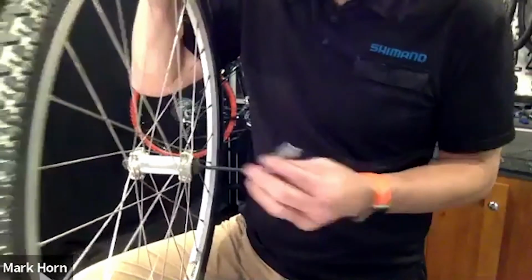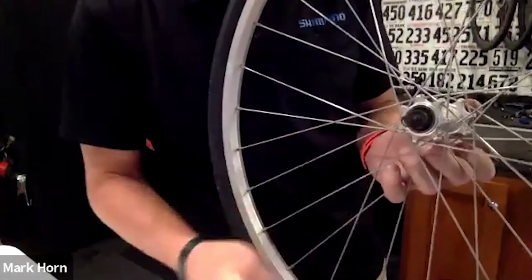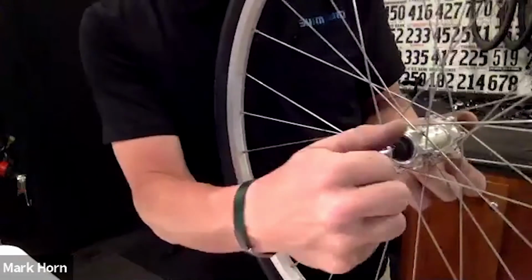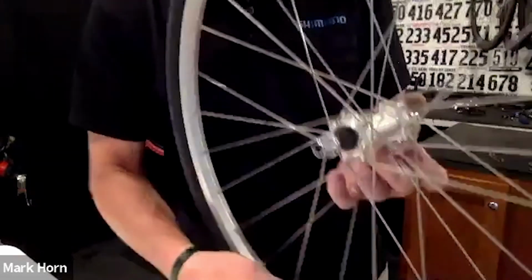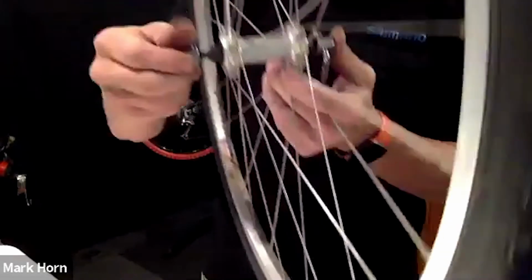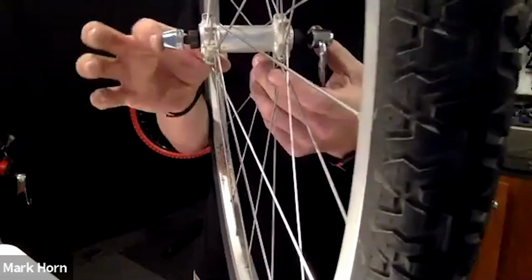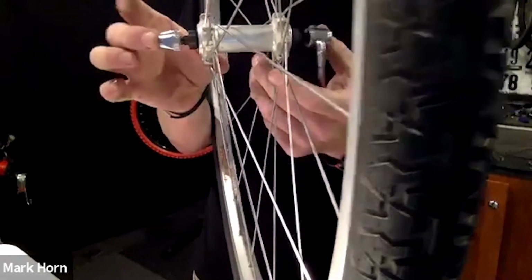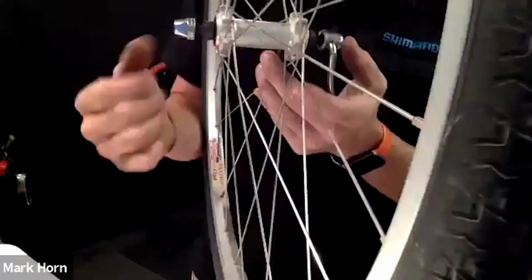You're gonna put it in. You're gonna take the skinny part of your spring, stick it on. The fat part will then go inside of the skewer end. The skinny part of the spring is what rests up against the axle, okay? That's how that works. Now, if you lose one of these springs, not a big deal.